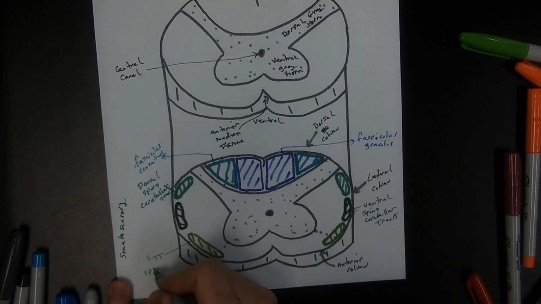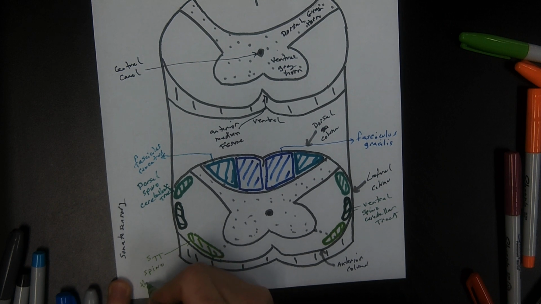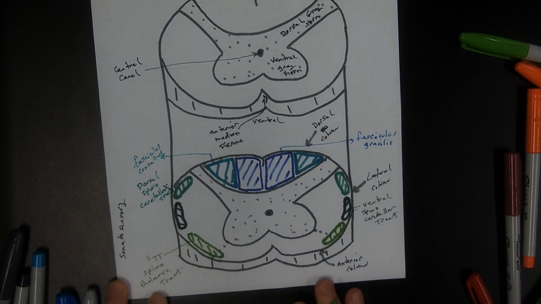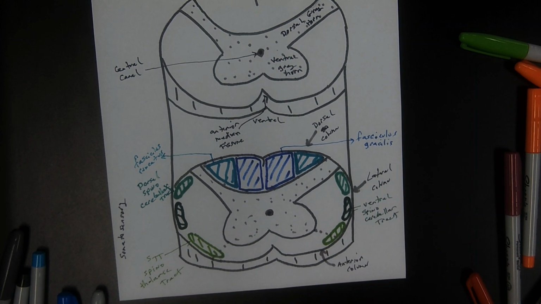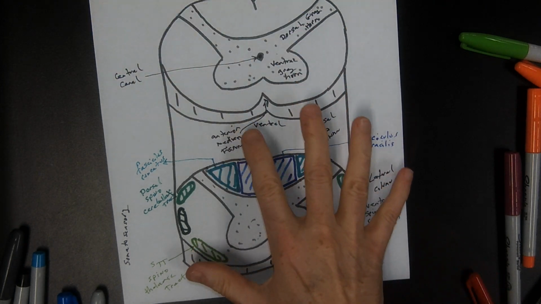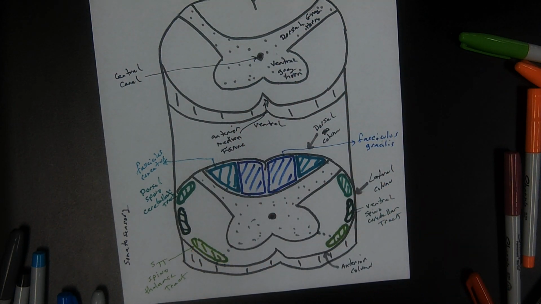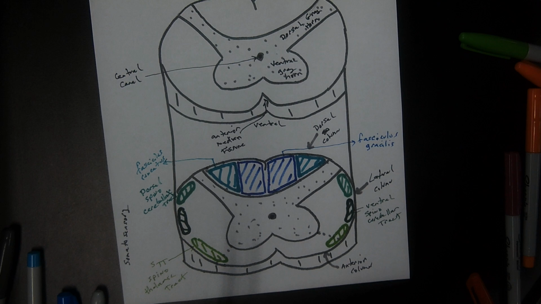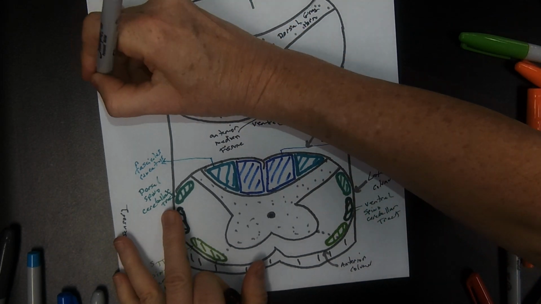It's like the spinothalamic tract. Okay, got it? A lot of information. But I feel like if I put somatosensory down here, and then I can put motor up here on this top one. Everybody got that? So all the motor information is going to be on this one.